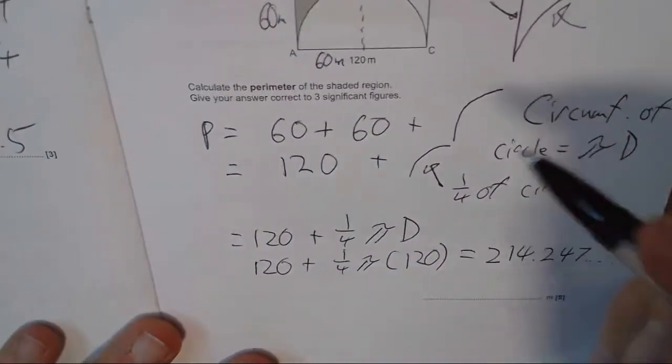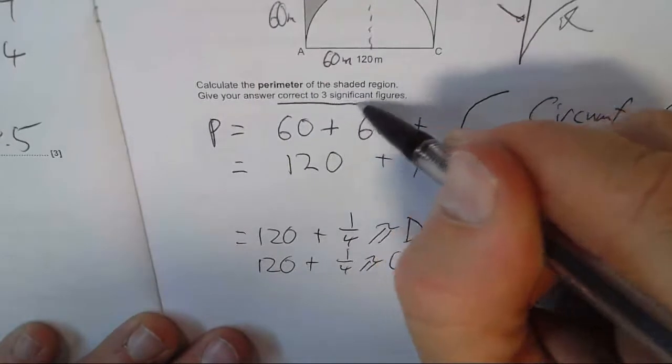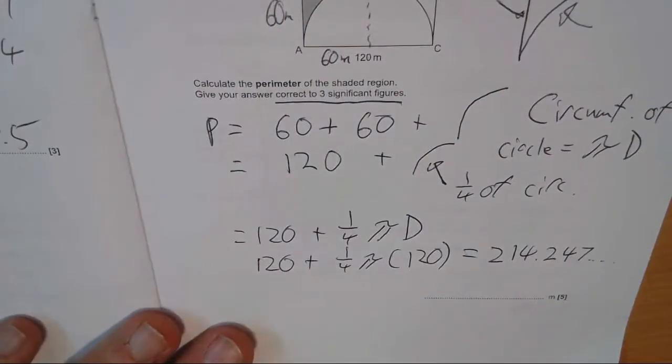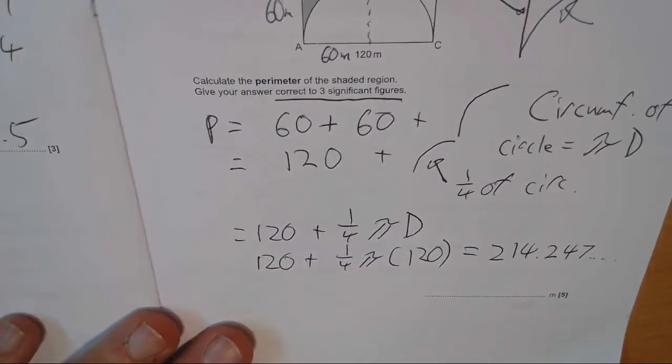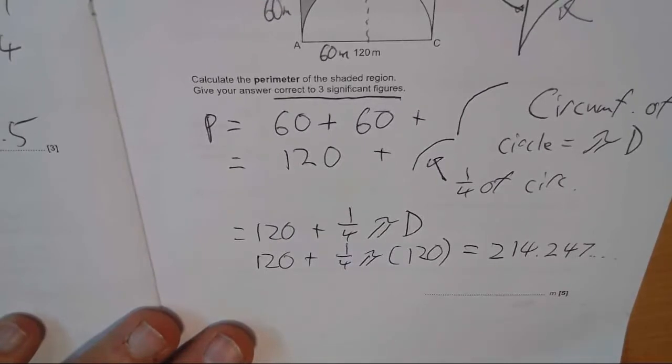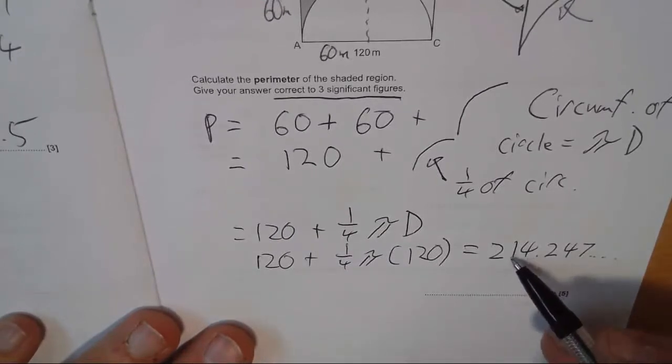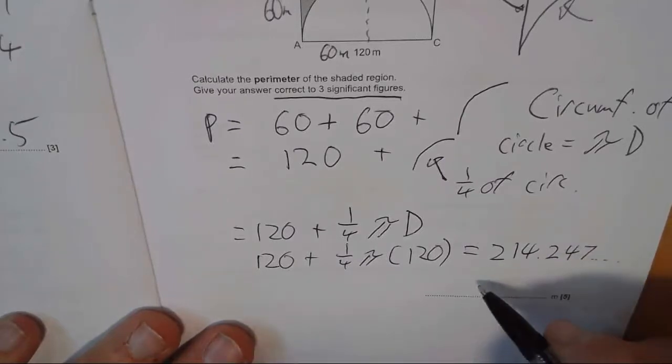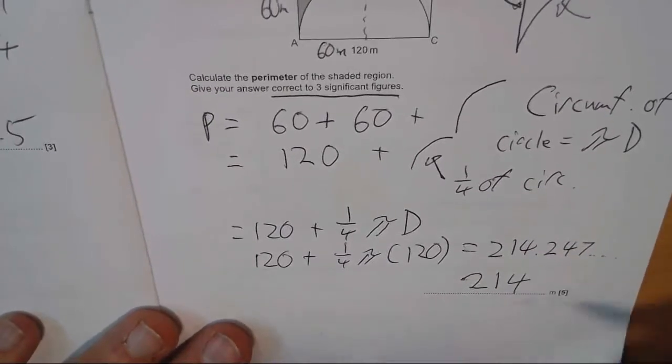Then it says correct to 3 significant figures. So I need to, at the last step, just round that to 3 significant figures. First significant figure, second significant, third significant figure. Is it going to stay at 214 or round up to 215? Stay at 214.